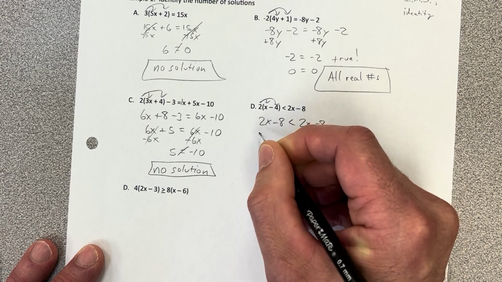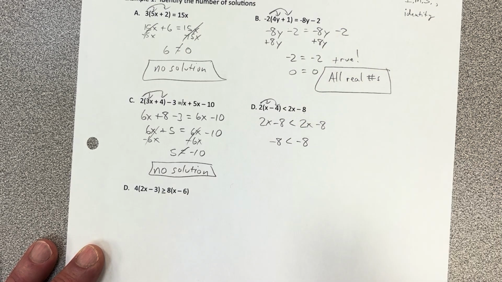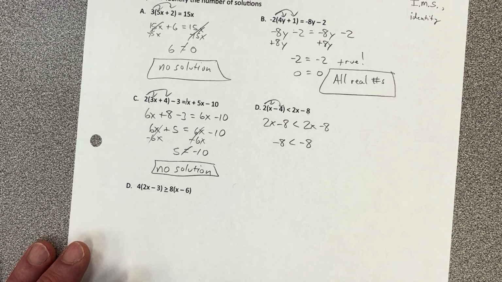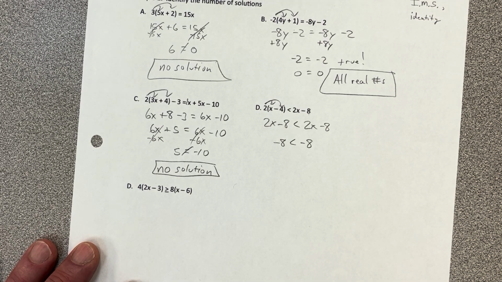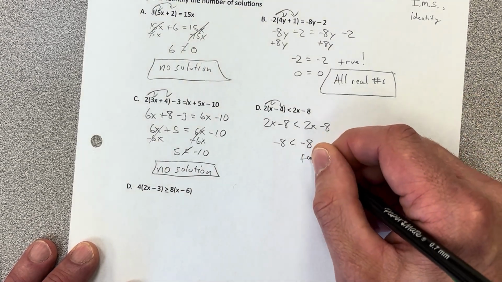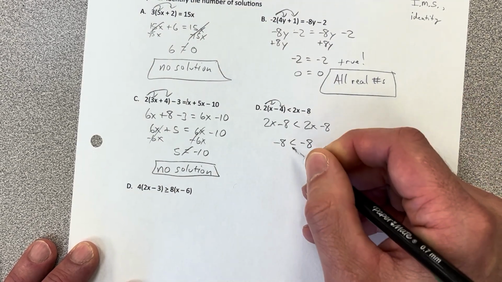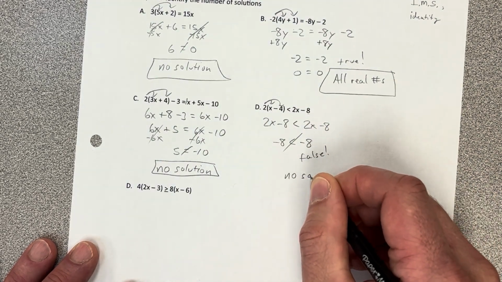But check this out. Try to get the x's together, they go away. And you're going to get negative 8 is less than negative 8. Or you might get 0 is less than 0. Is that true? Is negative 8 less than negative 8? No, not at all. That's false. So it turns out this is no solution as well.